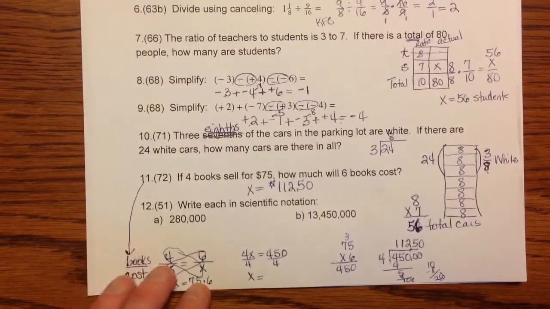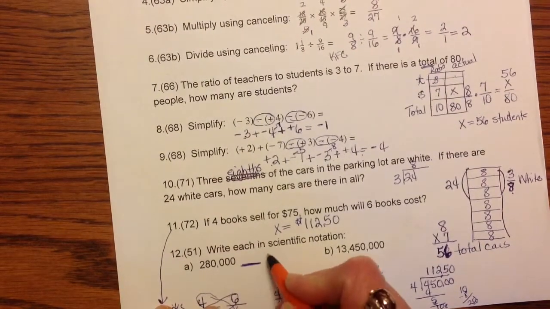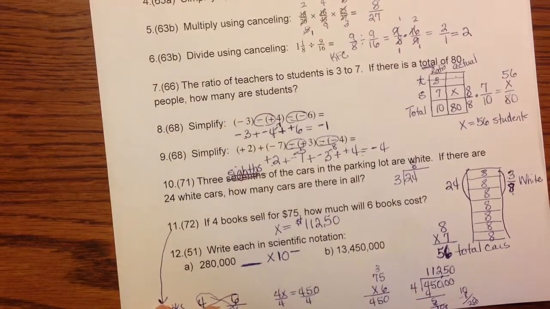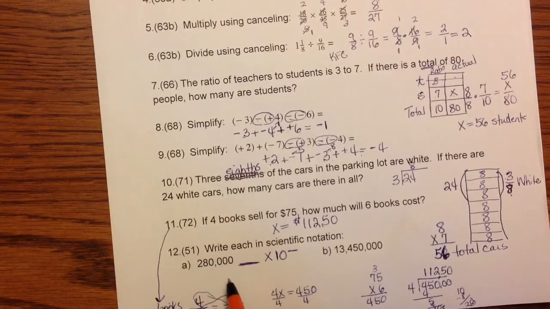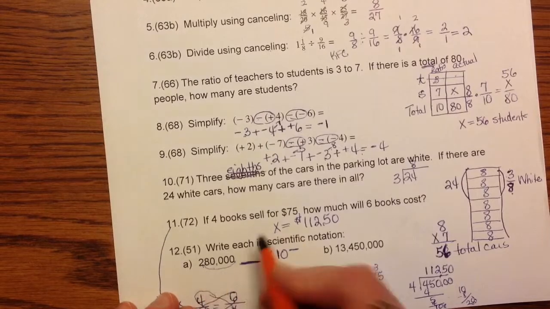Number 12, let's put these in scientific notation. Well, you may want to put a blank and an x for multiplication and a 10 and a blank for your exponent. This is this number written with a decimal point so that the number is between 1 and 10. And it will always be, your first number will be in front of the decimal.